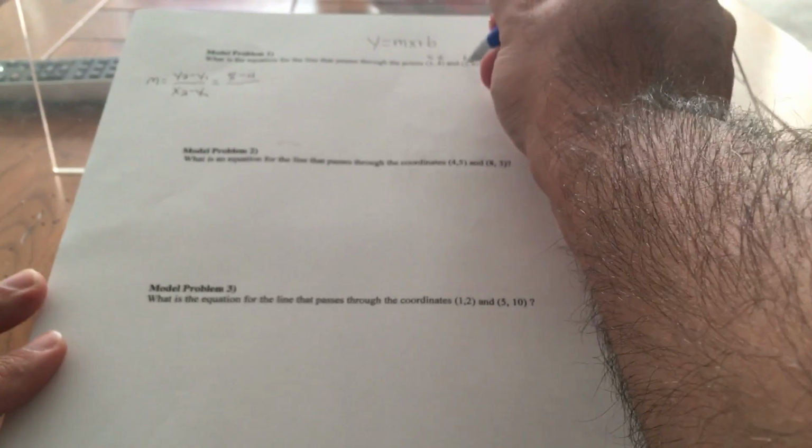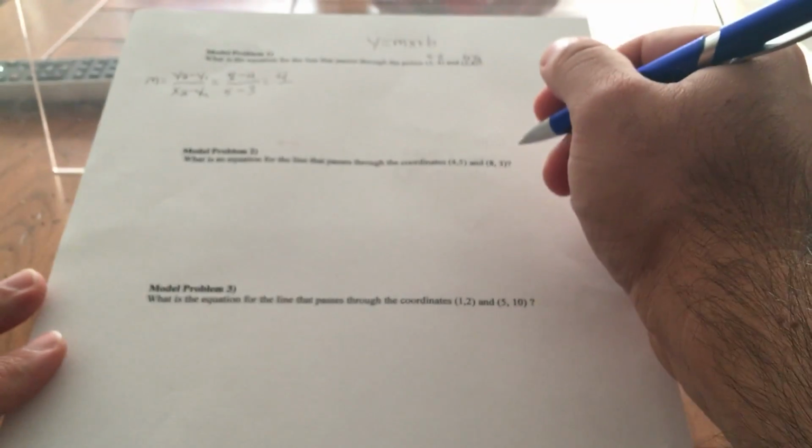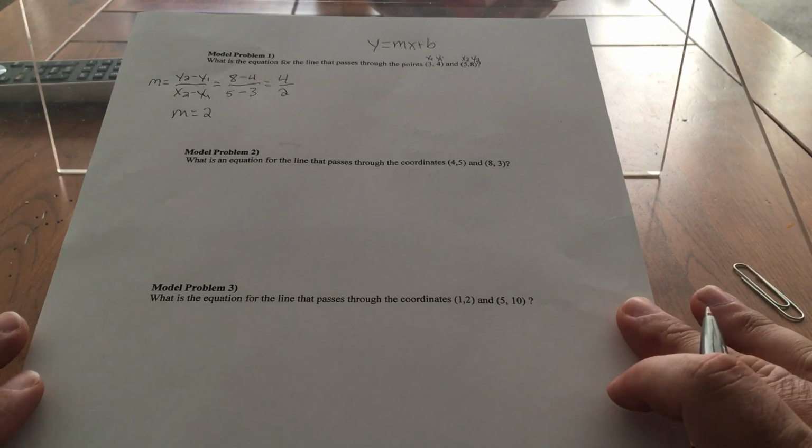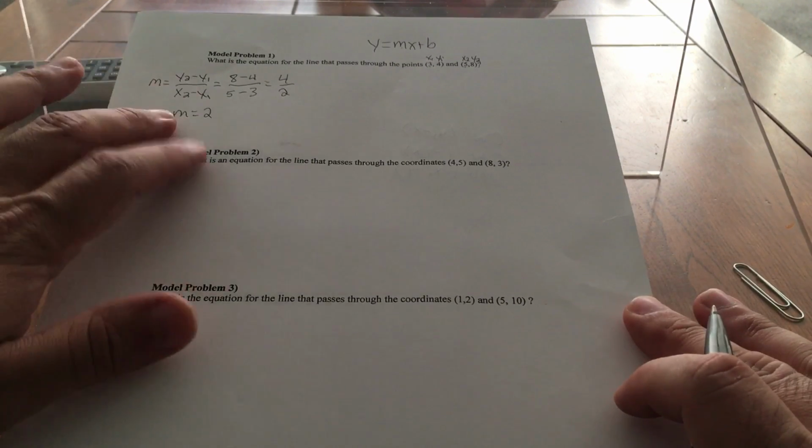So in this case, you've got 8 is y2, 4 is y1, and then you're going to take the x coordinates and subtract them from each other. So x2 is 5, and x1 is 3. So 8 minus 4 is going to be 4. 5 minus 3 is going to equal 2. So your slope here is going to be 4 over 2. So m is equal to 2 in this particular problem. We found the slope.